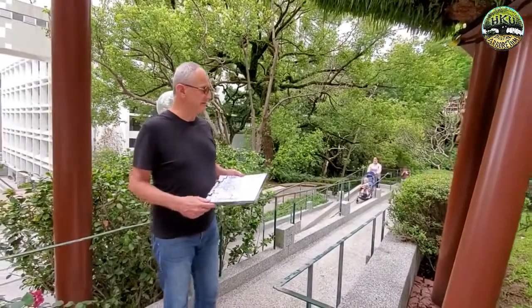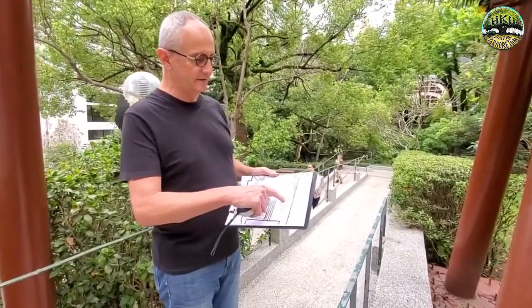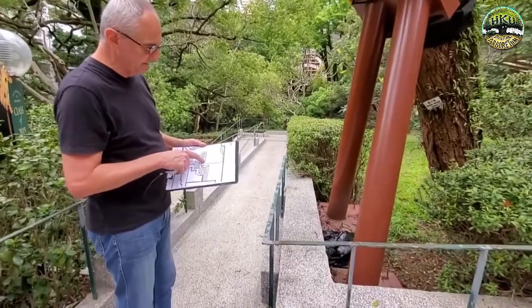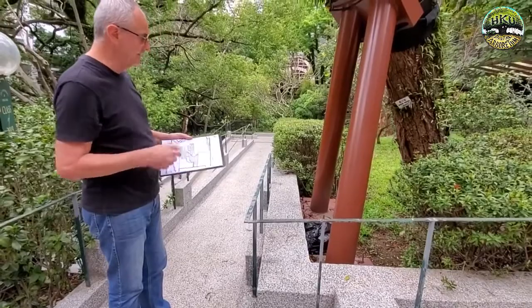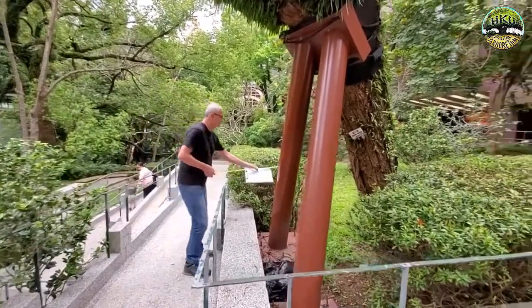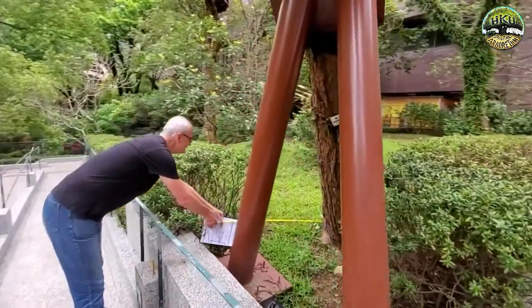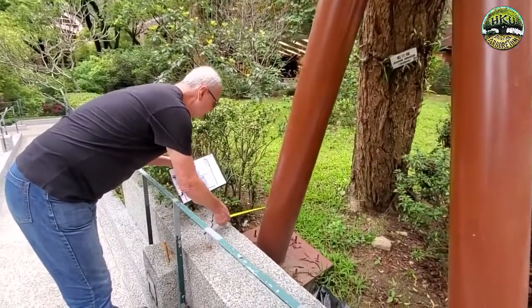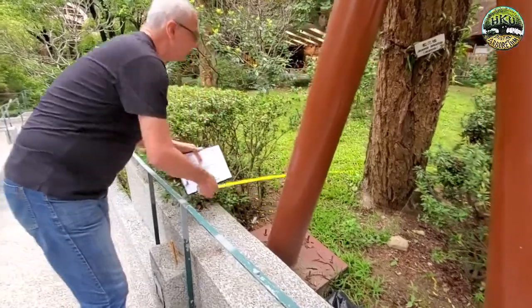And in this case, this is relatively easy because on the plan I can see that this wall here is this line, and this line here is this wall along here. So I can just quite easily measure to the base of the tree to the wall, which is 1.5 meters.